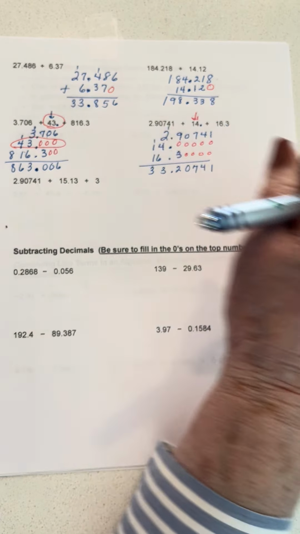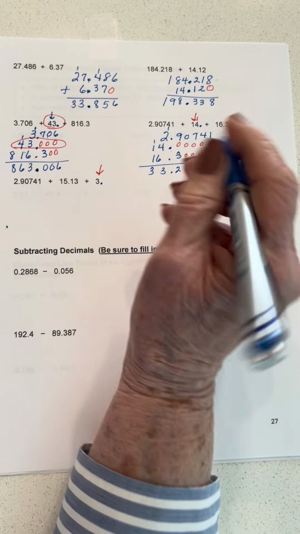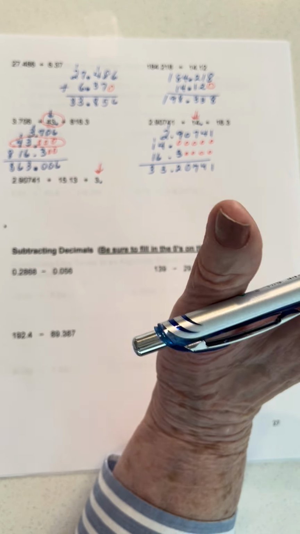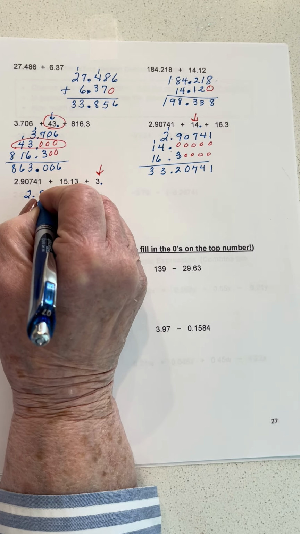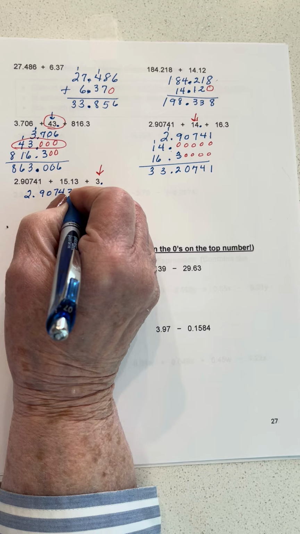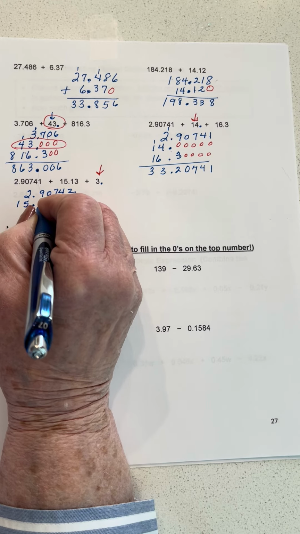This next one, do you see that we have a whole number? And we know where the decimal point goes. This is the only hard part about addition. So we'll write our first number. We'll write our second number under it. We're lining up the decimal points.